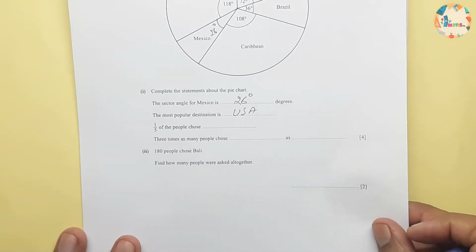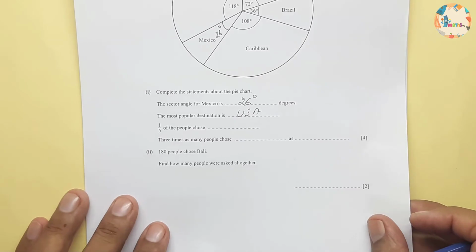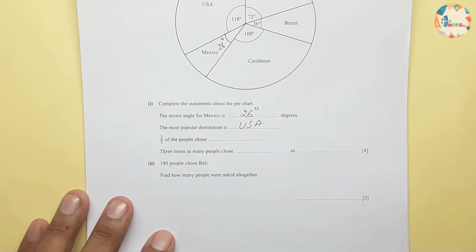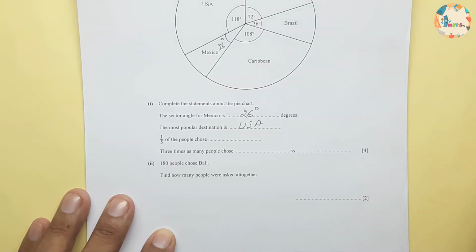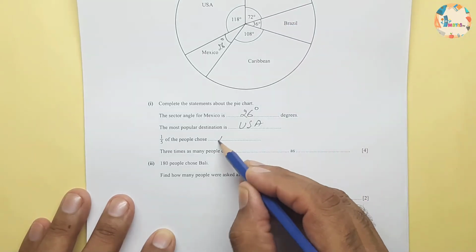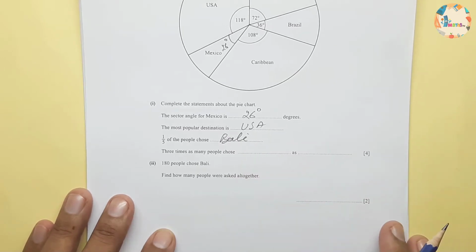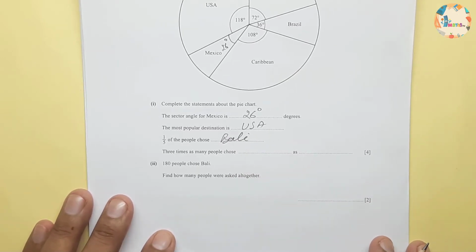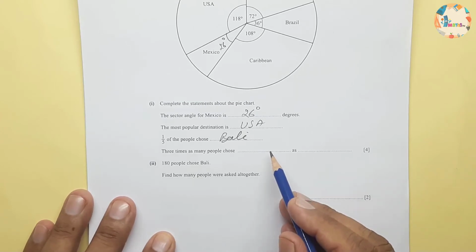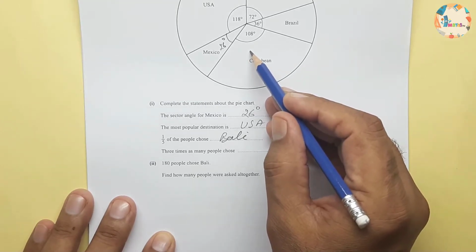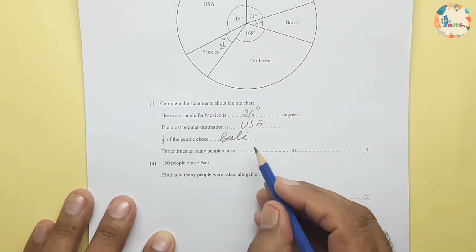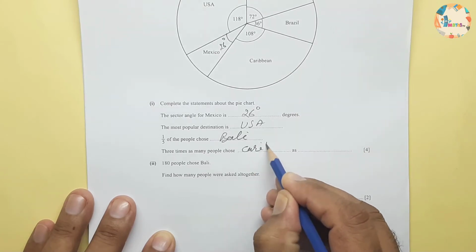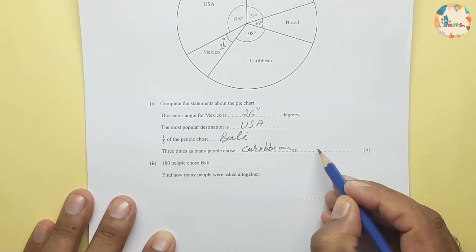Then 1/5 of the people choose... 1/5 of 360 will be what? We can check: 1 divided by 5 multiplied by 360 is equal to 72. So it will be Bali. Then 3 times as many people choose Caribbean as Brazil. So 3 times 36 will be 108, so we can write here Caribbean.